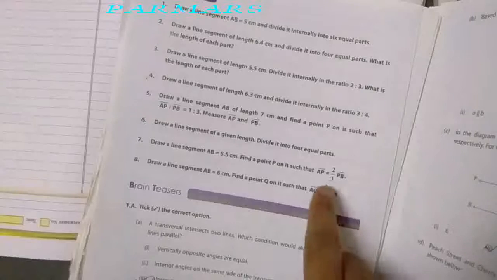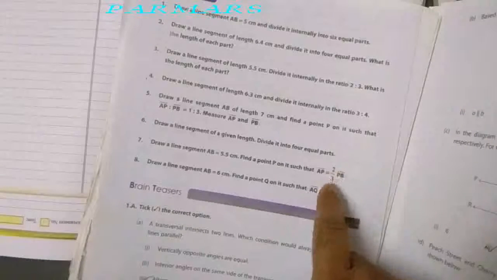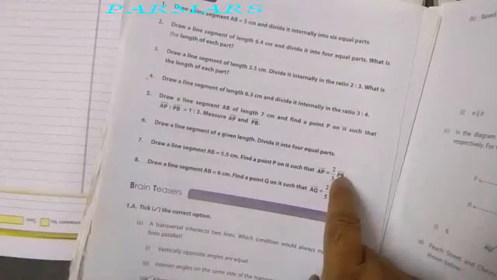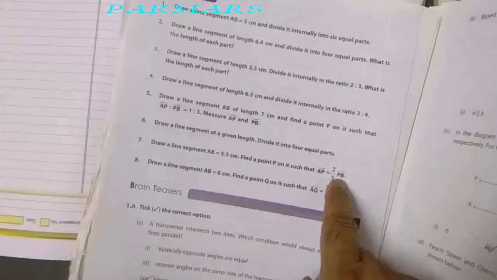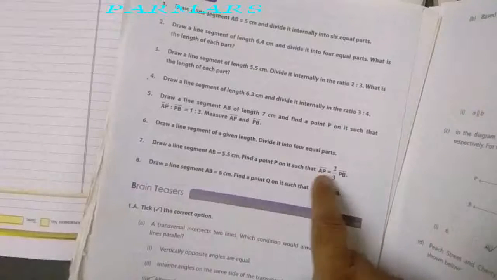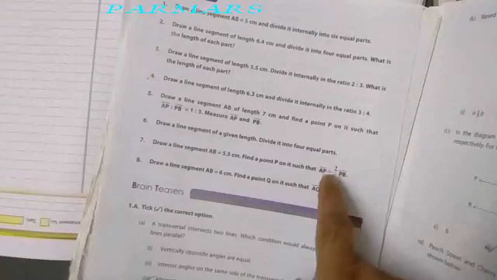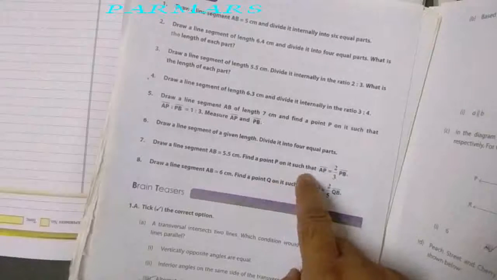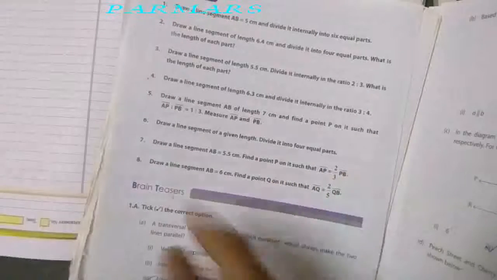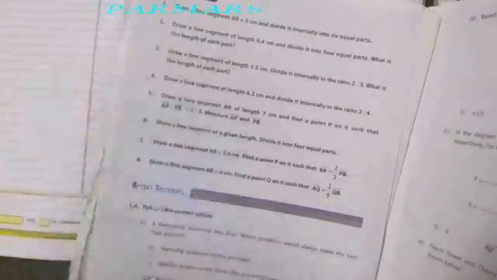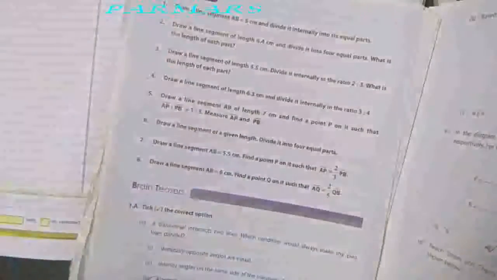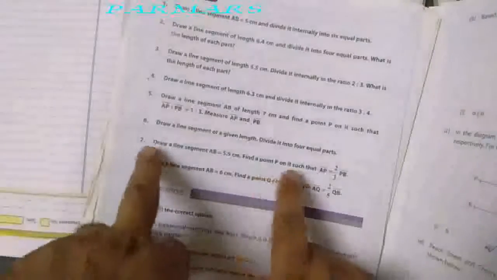Here AP is equal to 2/3 BP. Just cross multiply, transpose PB to the left-hand side, so you will get AP by PB is 2/3. That is, AP is to PB is 2:3. Again the same question as in question number 3. Question number 3 is restated like this one.